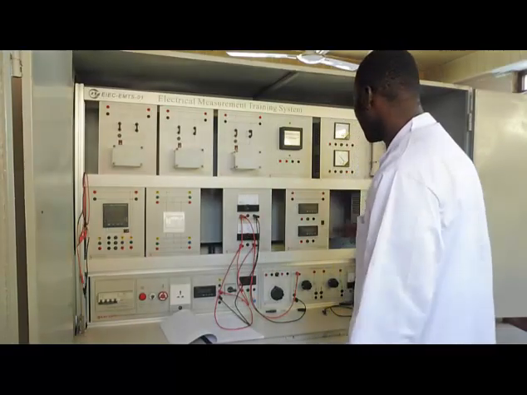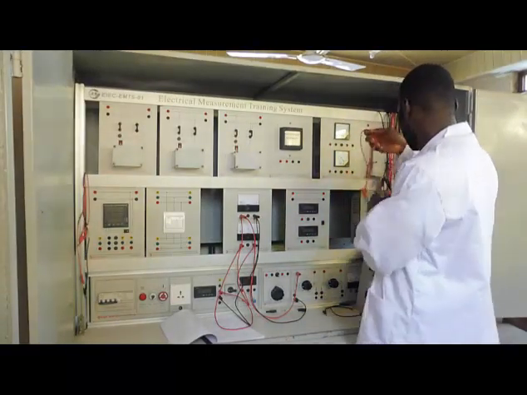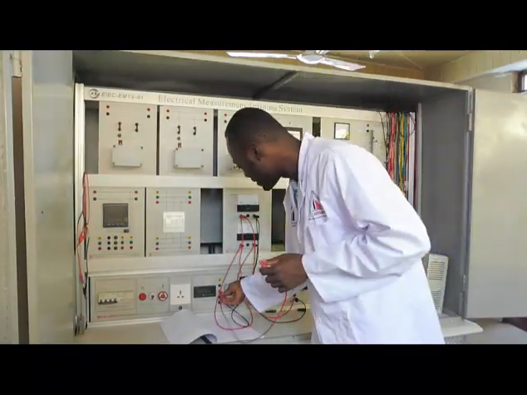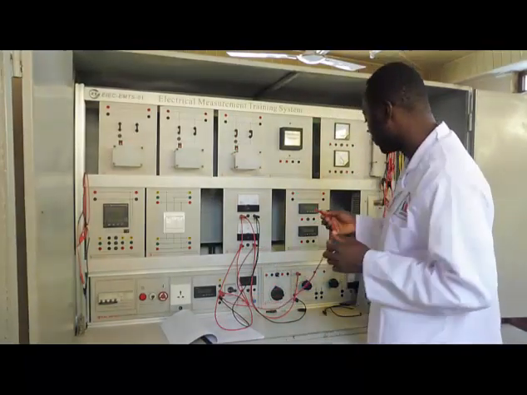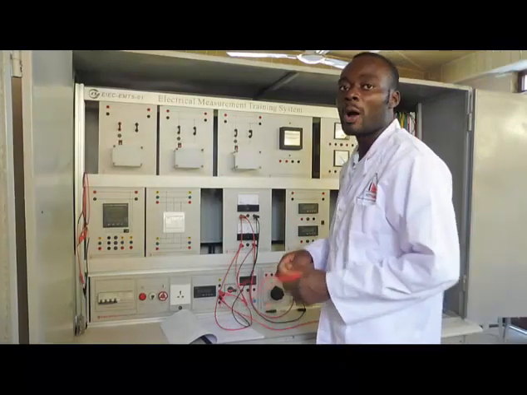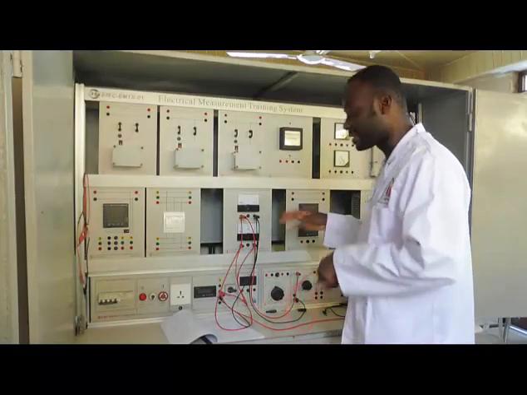So let's go to the digital connection. Now I will select my red wire and insert it here, the same phase. Then I will insert it to the ammeter side. So I'm going to repeat the connection of the analog meter to the digital side.